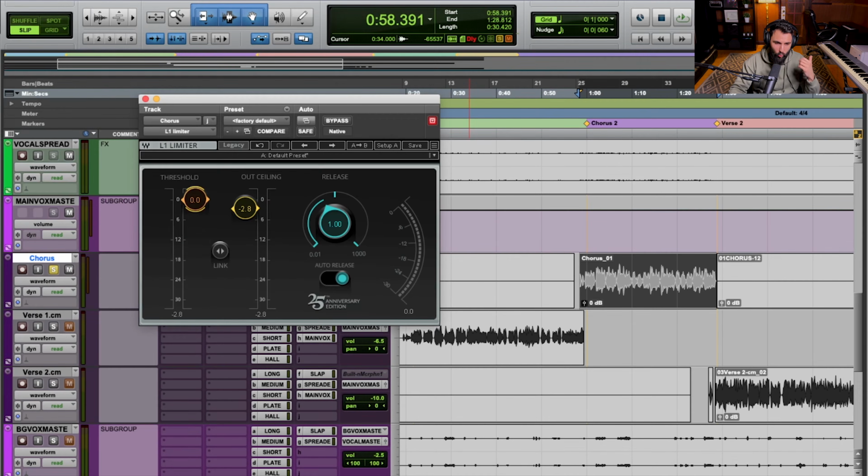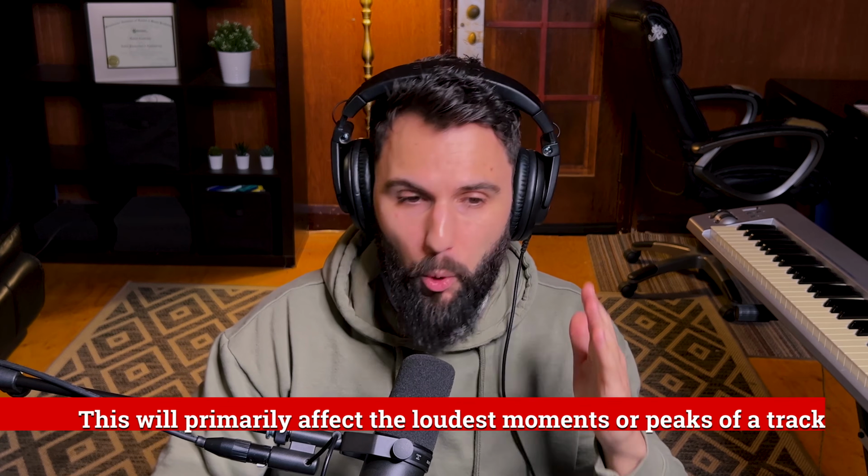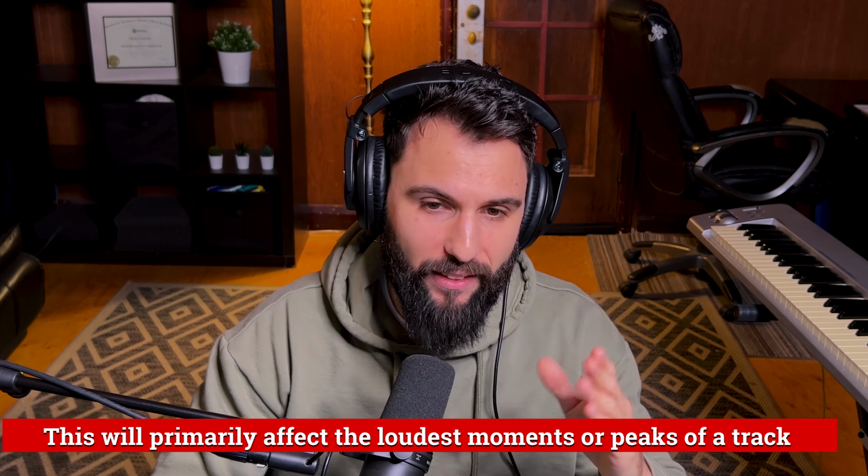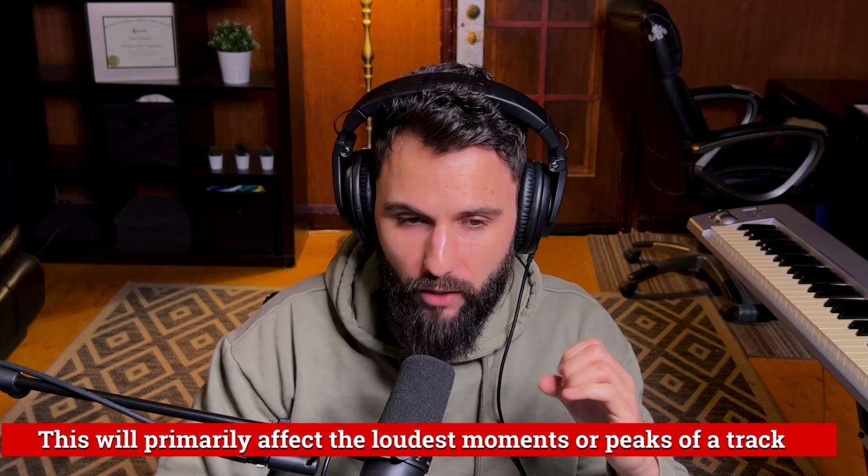So with our output ceiling set, we can now focus on setting our threshold. Now, much like a compressor, the threshold determines when the limiter, in this case, begins to work. Essentially, once your vocal passes the threshold level that we set, the limiter will work to reduce the level of the signal. Now, with this limiter and many others, the threshold is actually tied to the output volume.